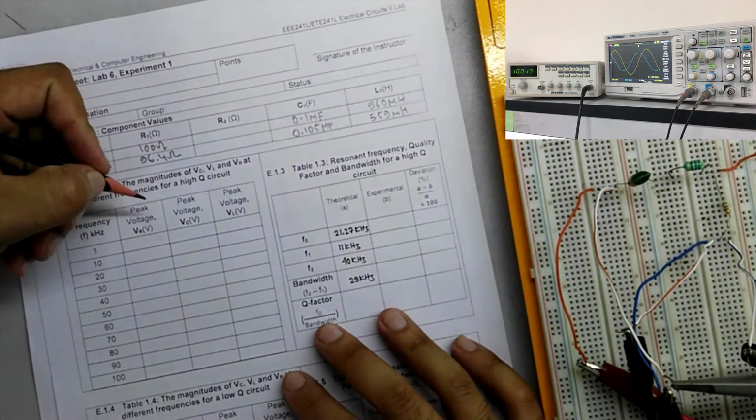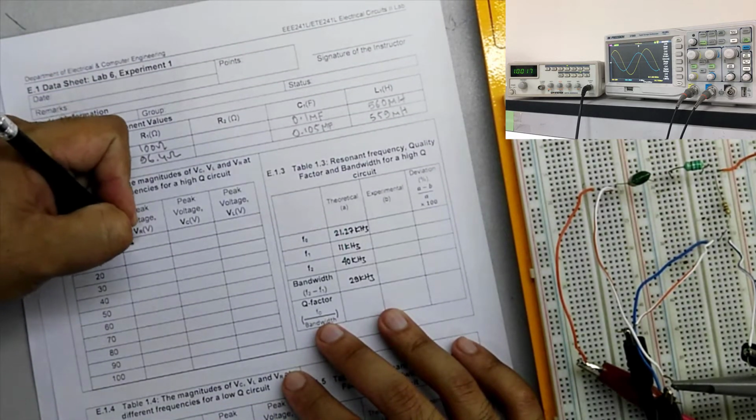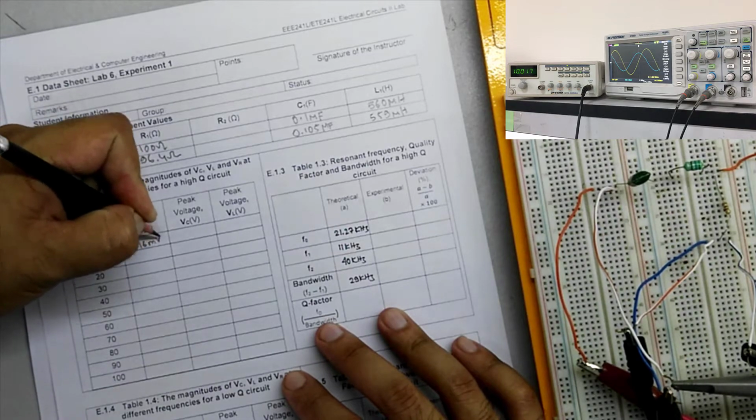So we see that for 1 kHz the output is 216 millivolts.